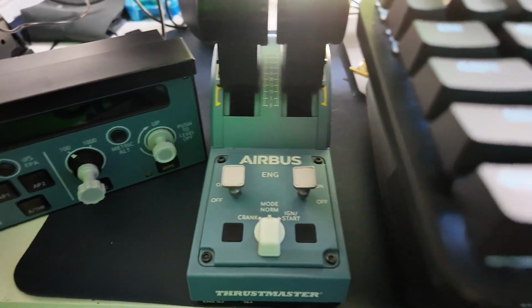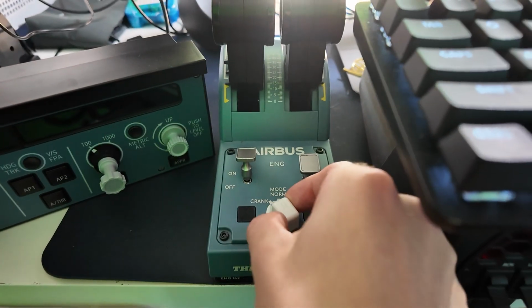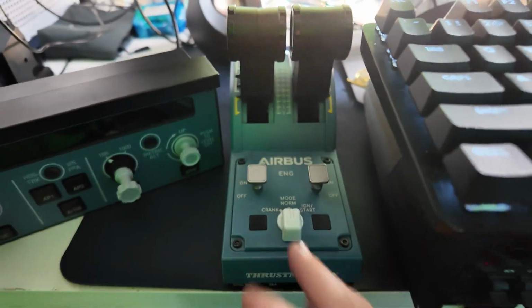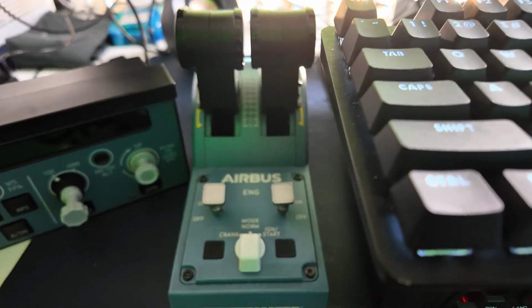This is what is kind of next to my keyboard. You can also see it has engine switches as well as this little knob. Very, very useful if I'm doing any full flights or if I'm flying a two-engine plane. I will use that pretty much all the time.